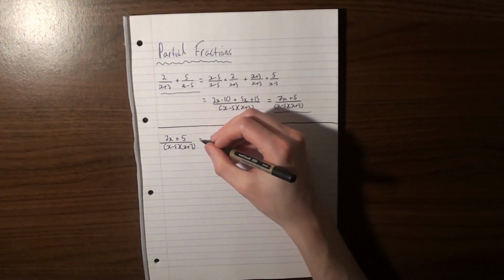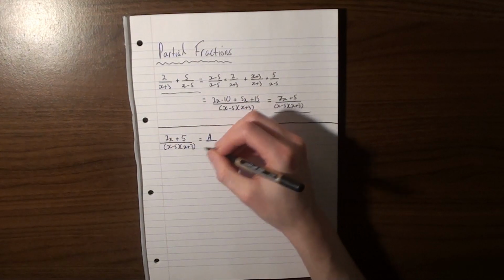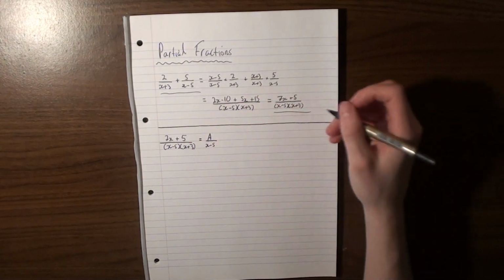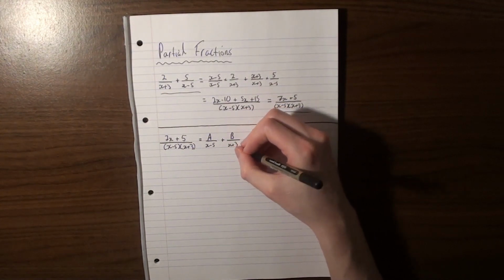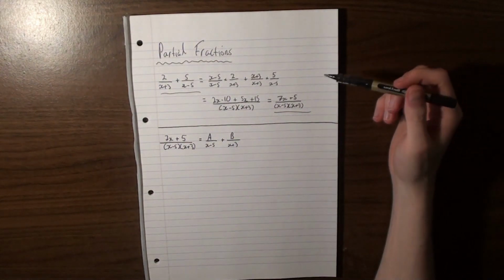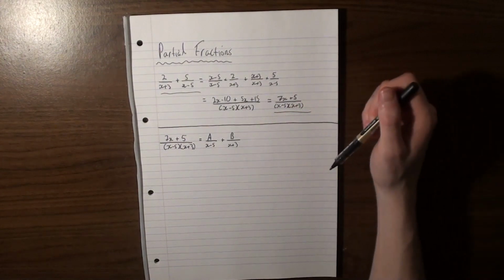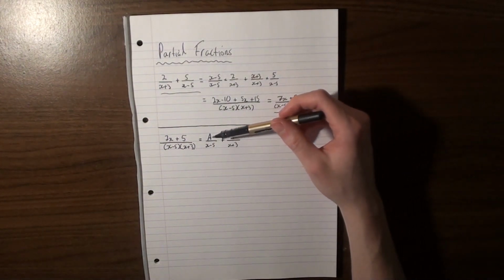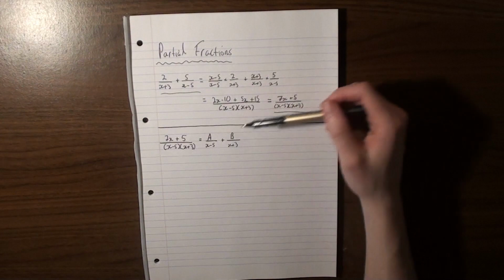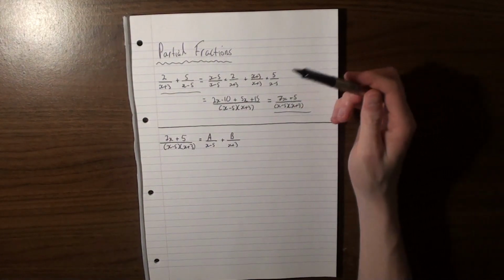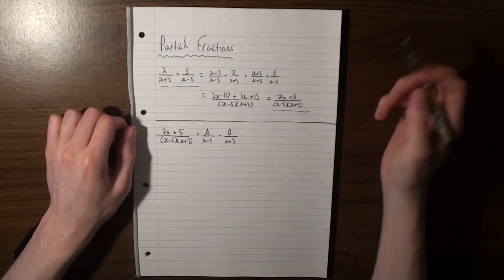So we're going to speculate that this thing can become some value a divided by the first factor plus some value b divided by the second factor. And our job now is to find what a and b should be. If we're confident that a and b should be numbers, then this whole equation should be true for whatever we make a and b. It should still be true for all x. There's a number of little tricks we can play with it after we've done that, but let's have a look at that in a little bit.